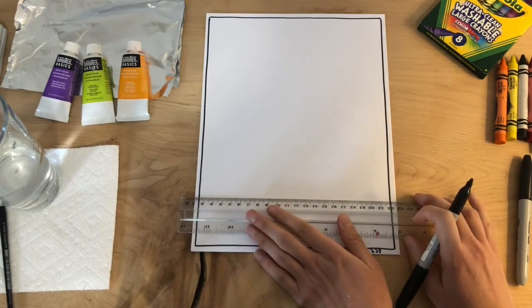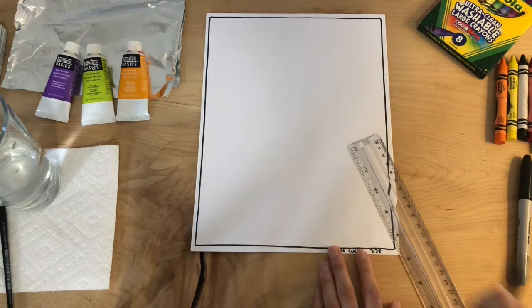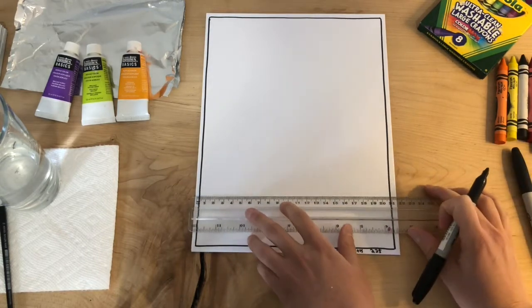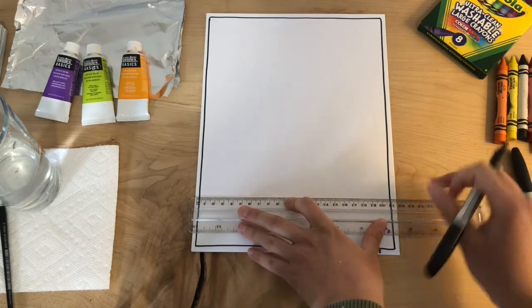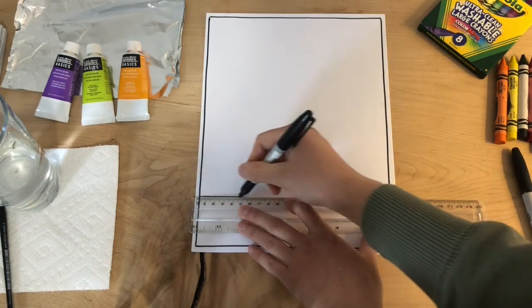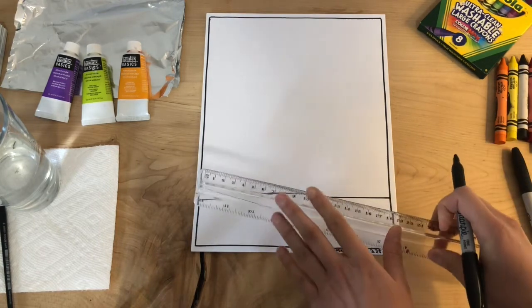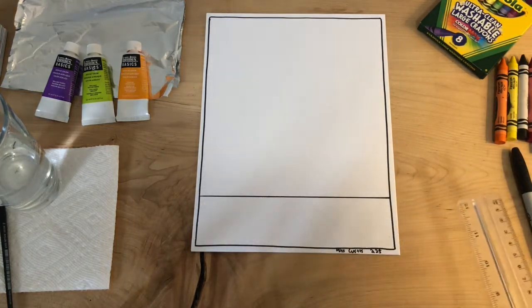The first thing we're gonna do is make a ground line. So I'm just gonna leave about a couple inches at the bottom for the ground, and I'm going to make a straight line going across. And if you are using a ruler or a straight edge, make sure you hold it nice and tight so it doesn't move on you.